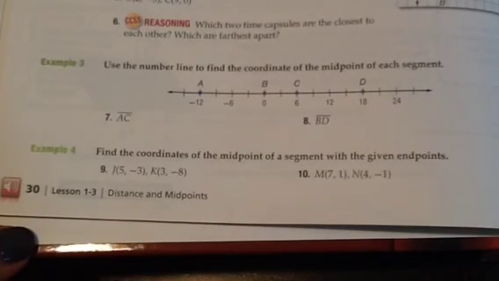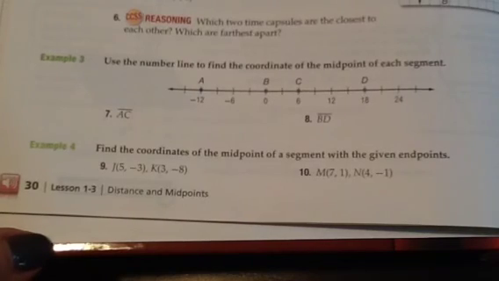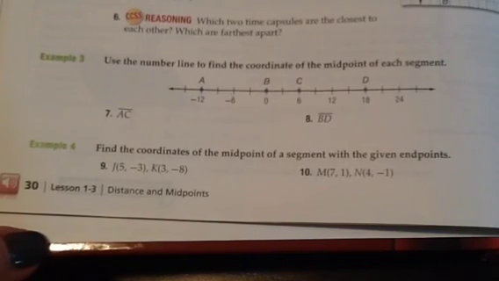And there's a few problems in the textbook. Page 30, problems 7, 8, 9, 10. Give it a try, and we will go over this tomorrow in class.